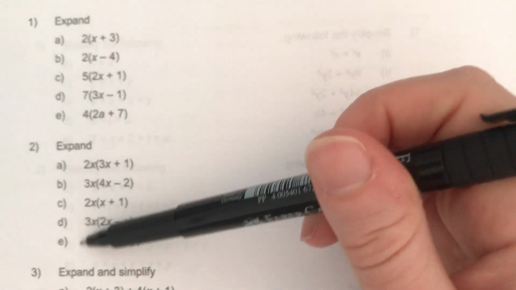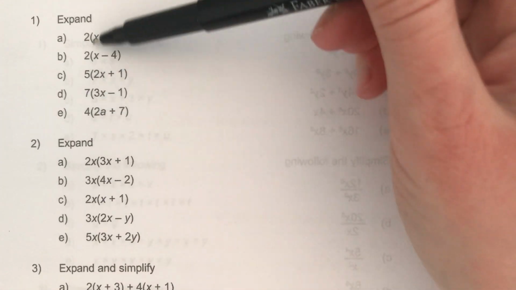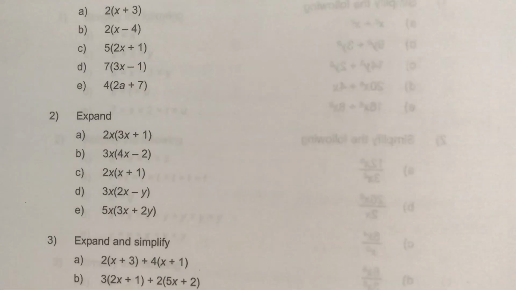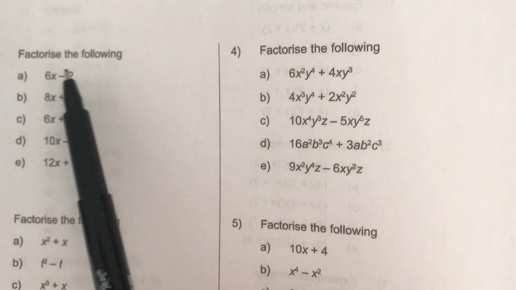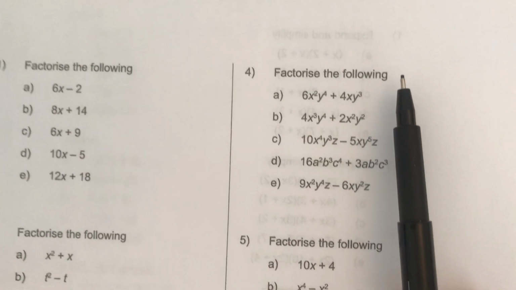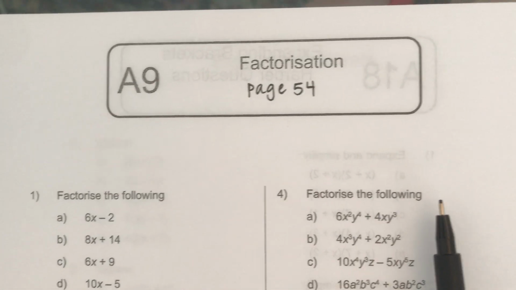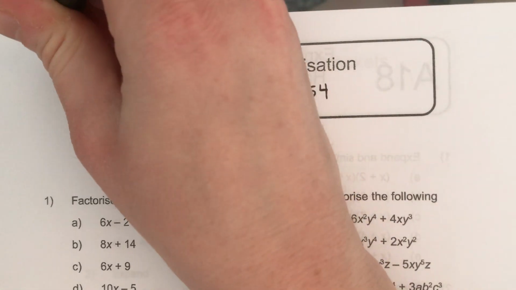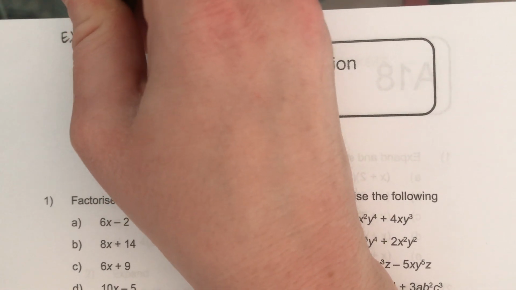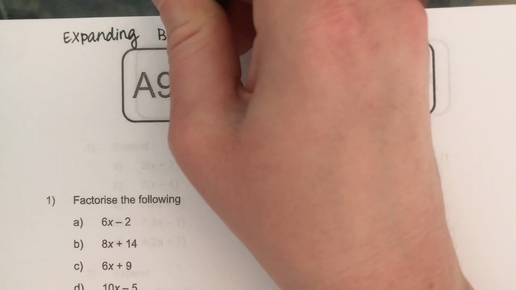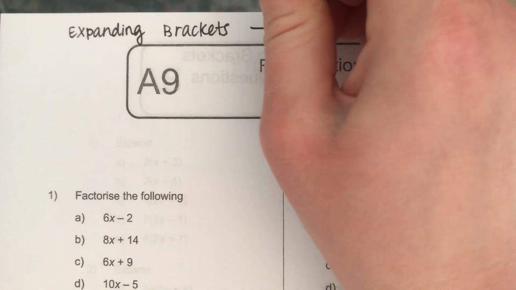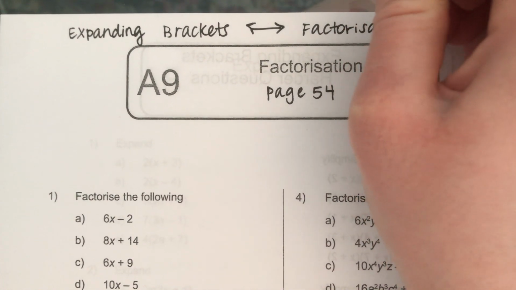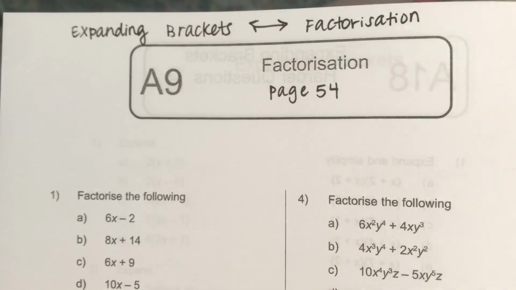We might have something that looks more like this with the x outside, or something with just some number and then some brackets. What we're trying to do basically is go from something that looks like this and place it into brackets just like we had before we expanded. So some notes I want you to take maybe on the top of your sheet is that expanding brackets is the opposite of factorization. So hopefully by the end of this, you'll kind of see why that is.